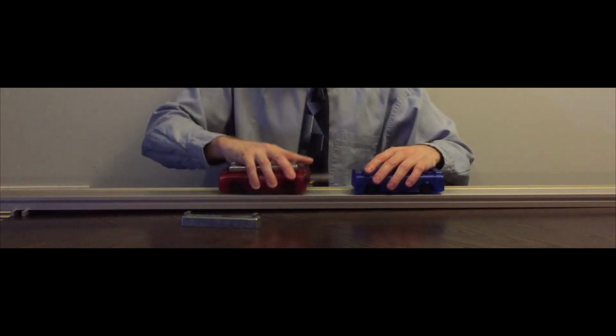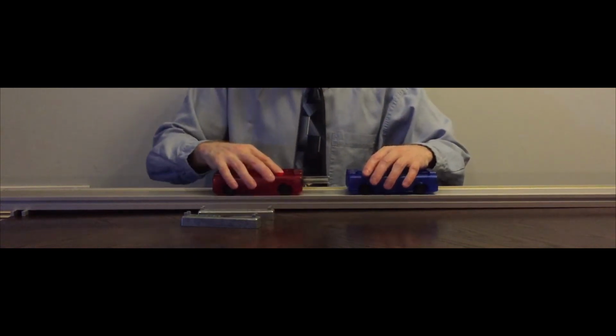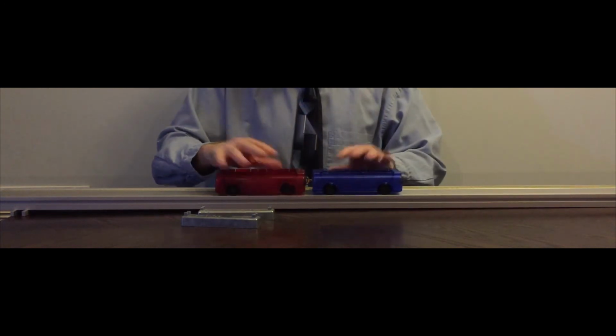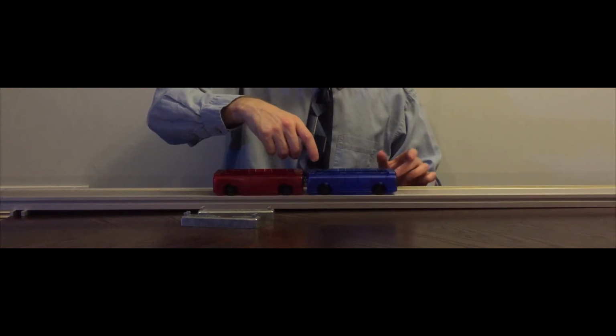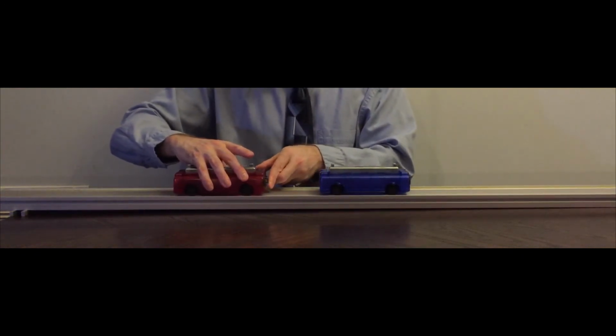Now let's change the situation one more time. This time, I'm going to use the plunger. And I'm going to have the cars actually push off of each other. First, let's do it with the same mass. So initial velocity is 0. I hit the plunger, and they both move away from each other at approximately the same velocity. I will increase mass on both of them, but they're both still the same mass. Do it again. And they both move away from each other at the same velocity.